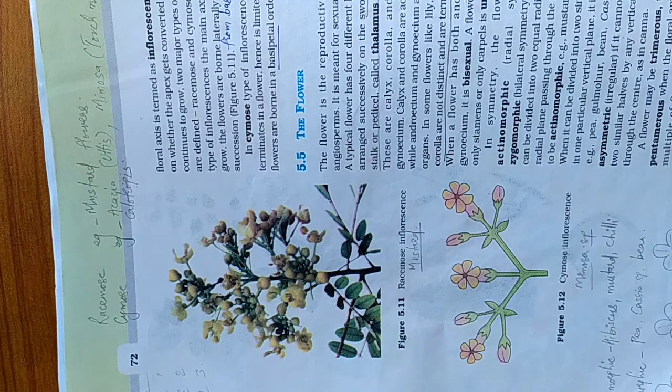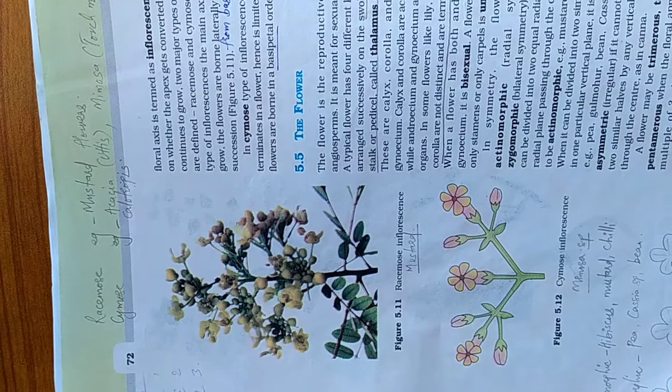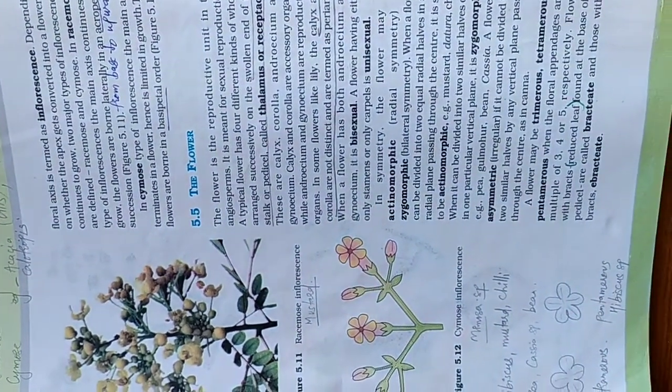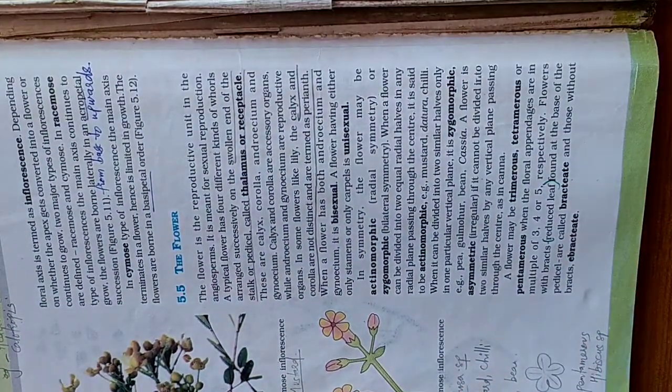Now let us move into the flower characteristics. We know that the flower is the reproductive part of the plant. Angiosperms are flowering plants, and the main reproductive structure is the flower. A typical flower, we know, has 4 different kinds of whorls which are arranged successively on the swollen end of the stalk or pedicel.